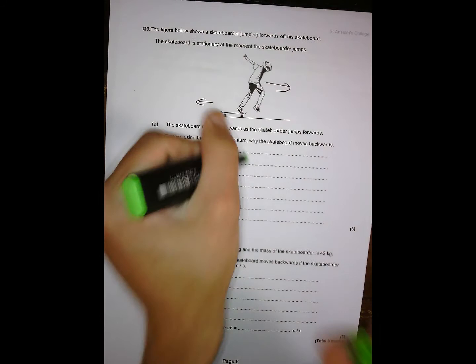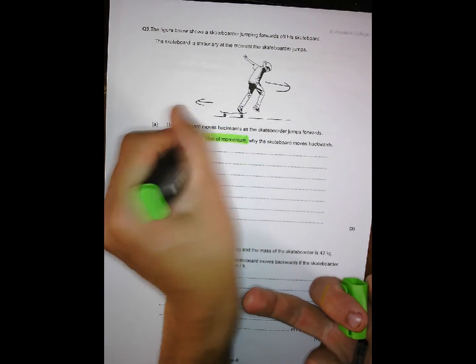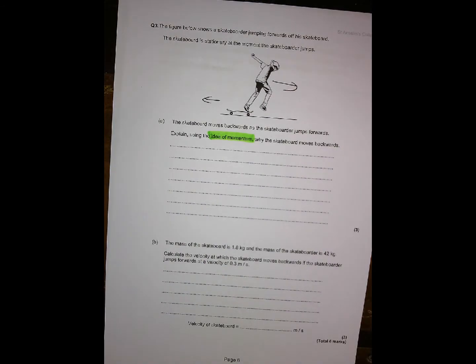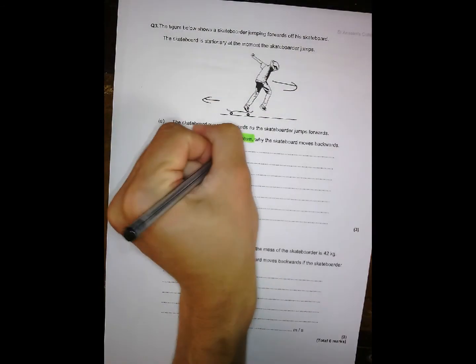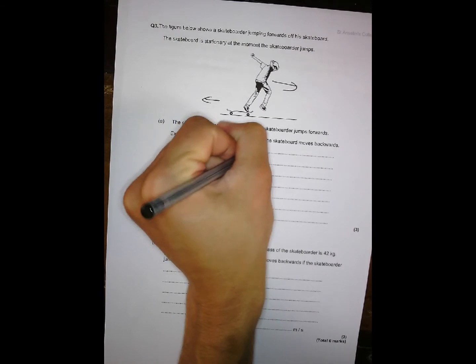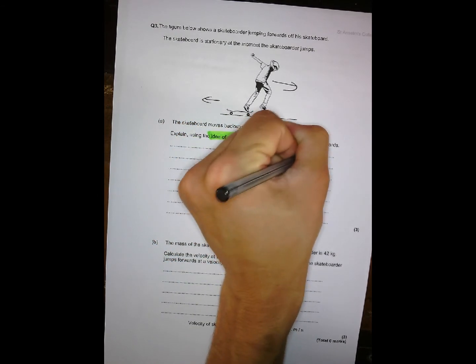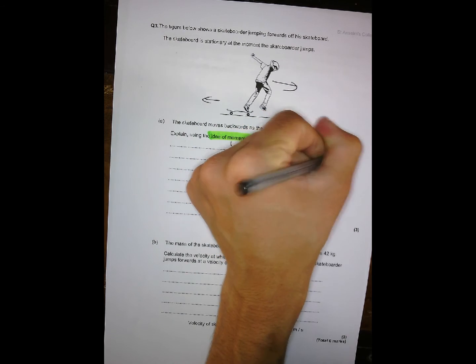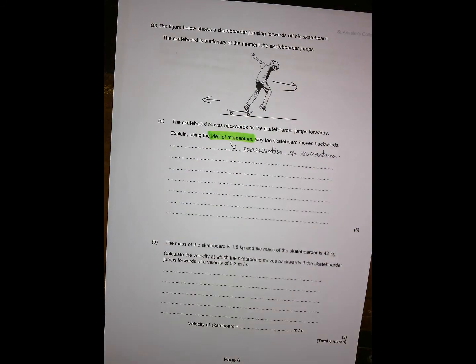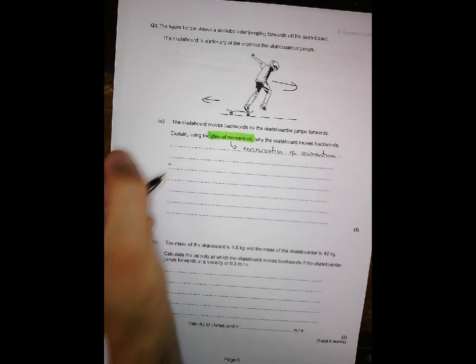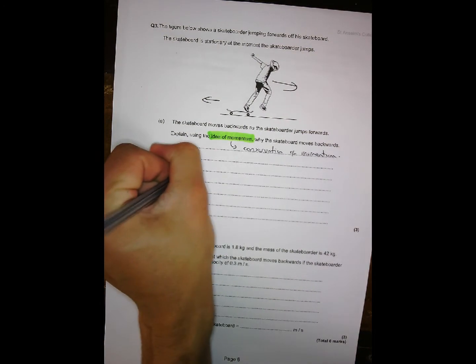As soon as you see this idea of momentum, we need to be thinking about the conservation of momentum. I was pleased to see that some of you mentioned that in your answer. So, to answer this in a logical order, we first need to talk about the conservation of momentum.